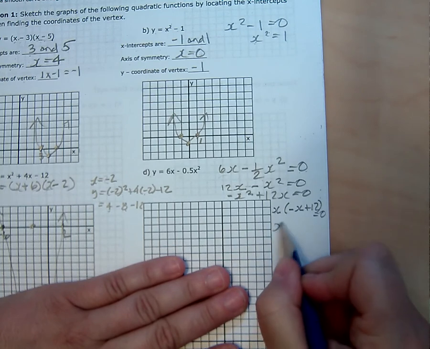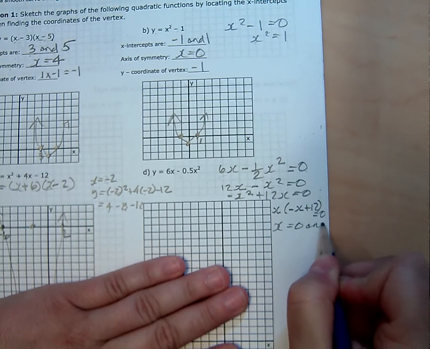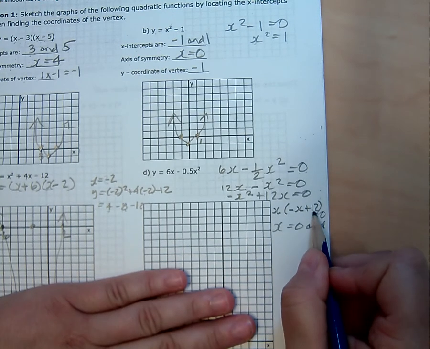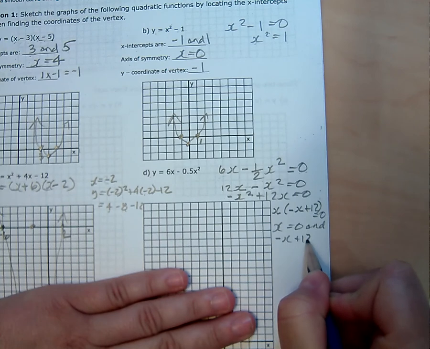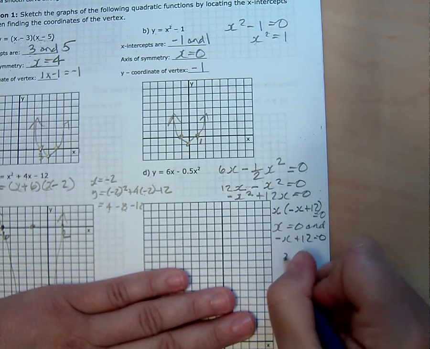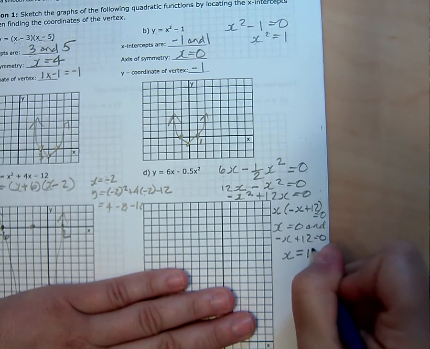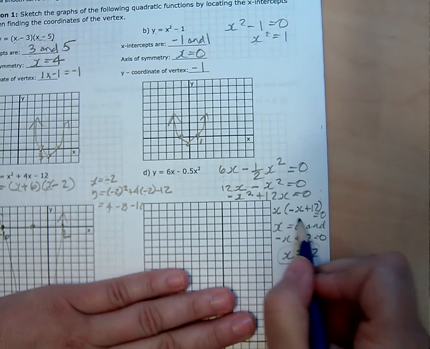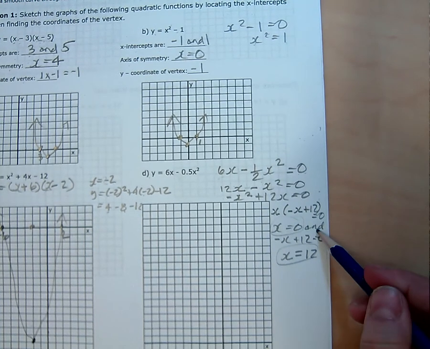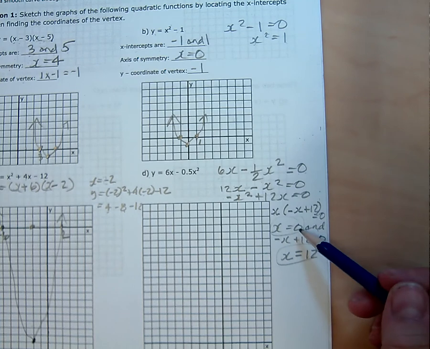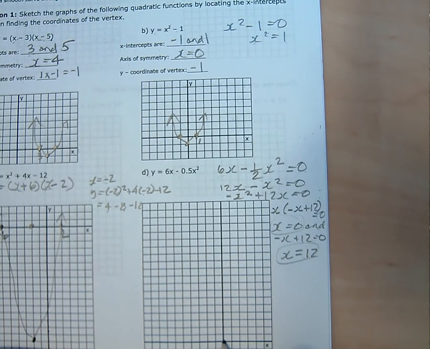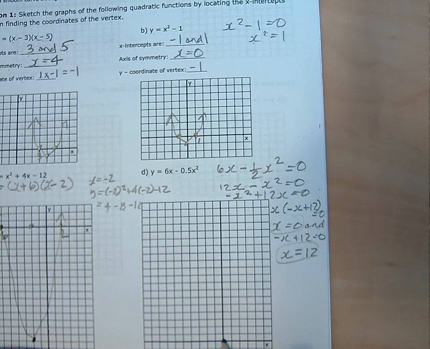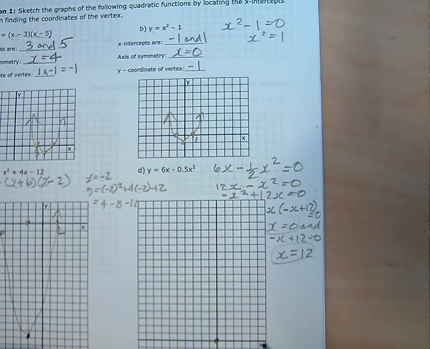So I've got x equals 0, and here I've got negative x plus 12 equals 0, so x is going to equal 12. So even though I was factoring this as an OR, they want to know what are the x-intercepts. This and this are x-intercepts. So I've got 0, and I've got 12. That's strange.